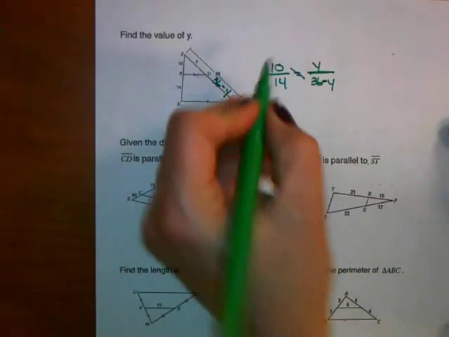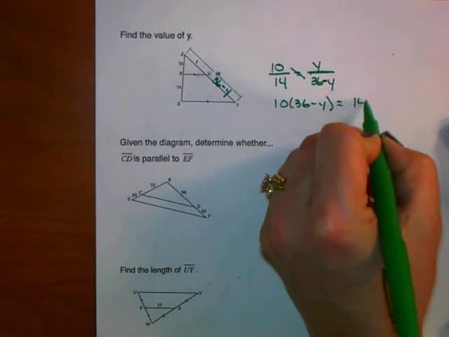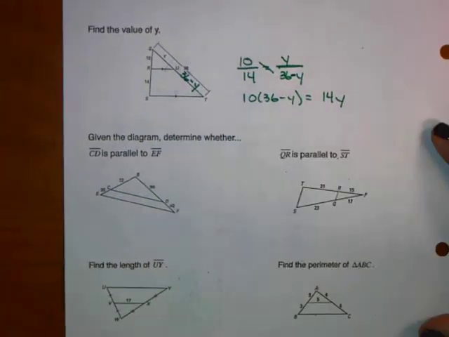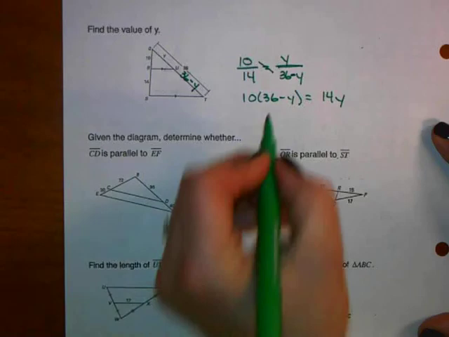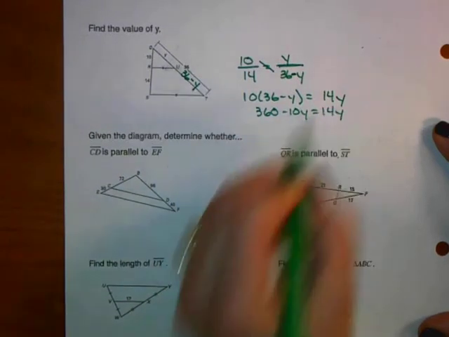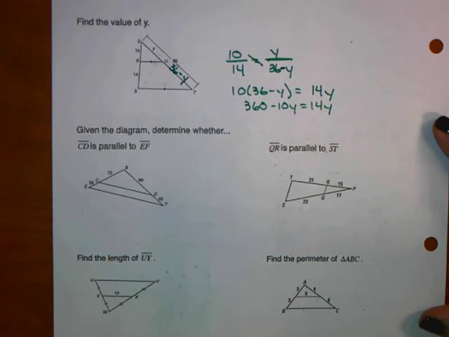Doesn't matter. You have the algebra skills to figure this out. Cross multiply. 10 times 36 minus y equals 14y. 360 minus 10y equals 14y. Now what do I do? Got to get the y on one side. What should I do?